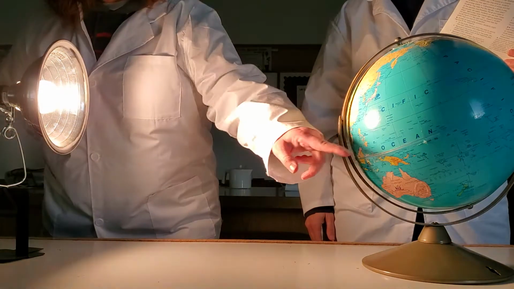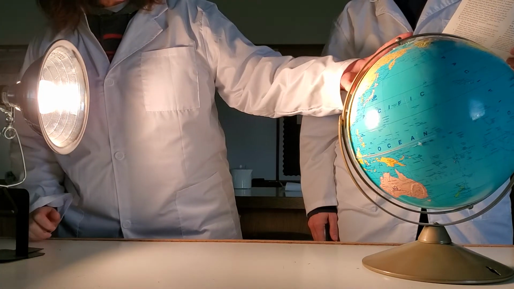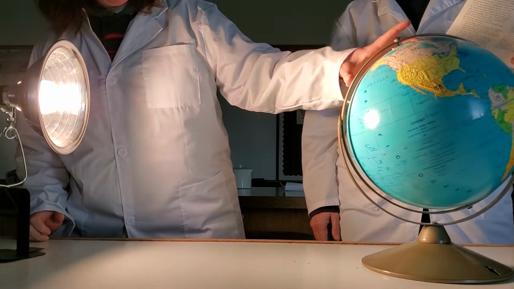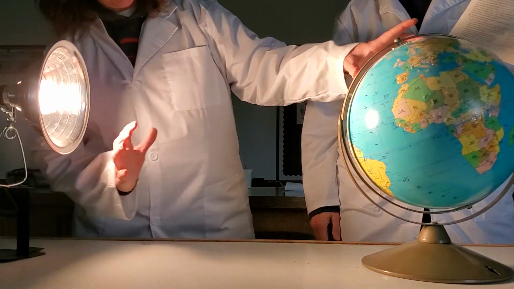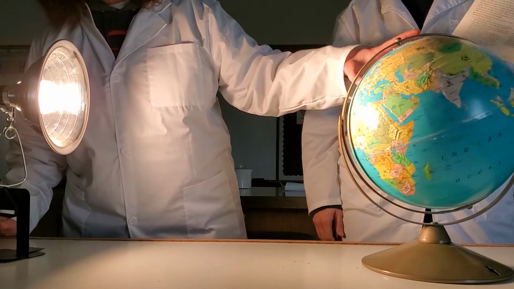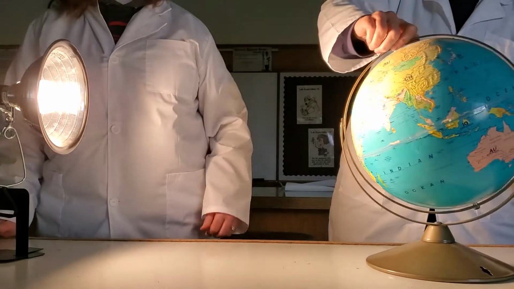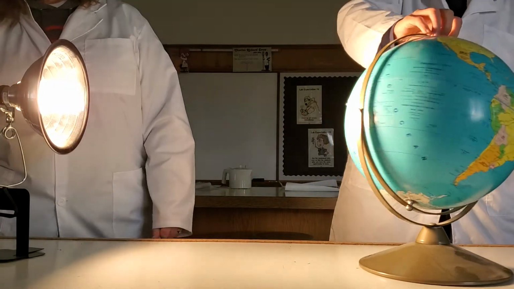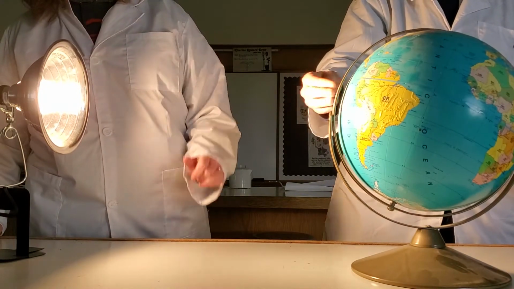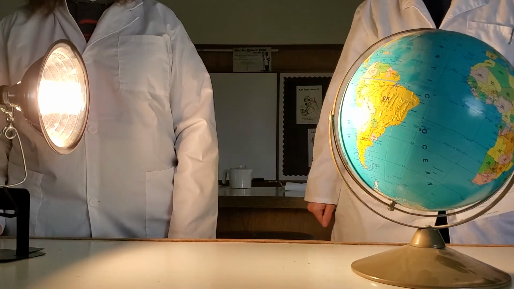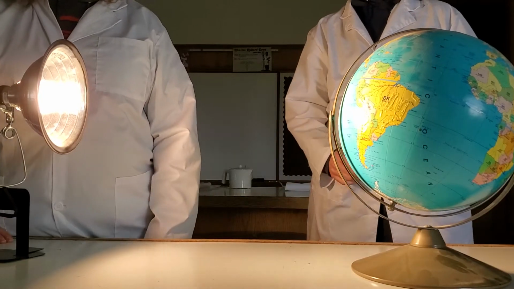And you'll notice the equator, that area stays pretty warm all the time. But if you look, when you turn the globe, it gets about the same amount of sun all the time. Even when it would be winter in the northern hemisphere. The equator is still at a very direct angle to the sun.